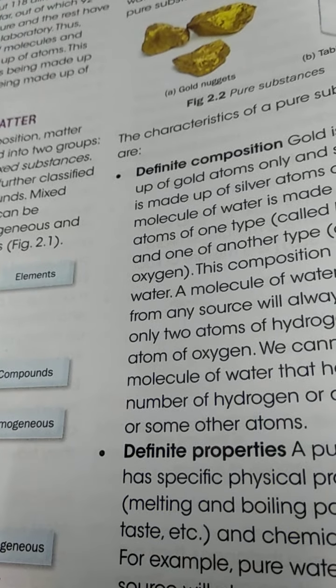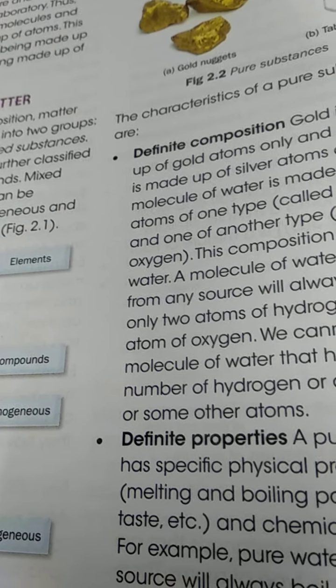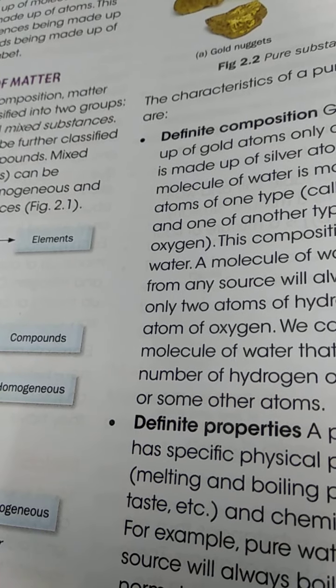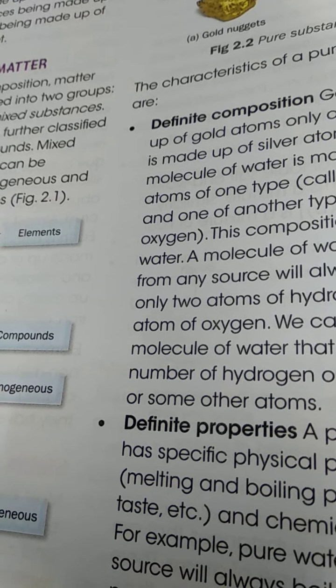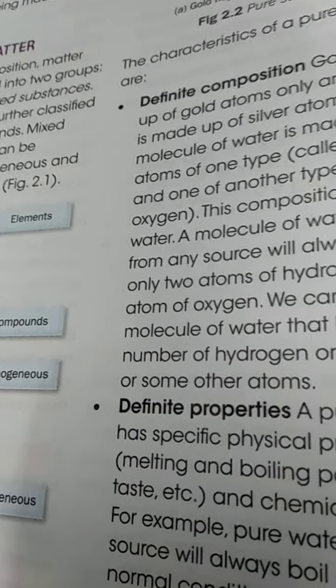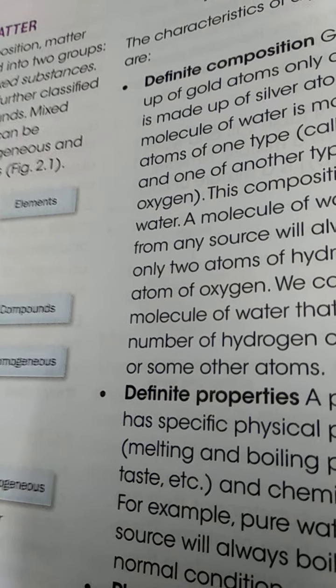And definite properties also. A pure substance has specific physical properties, whether you are melting it or boiling it, smell, taste, everything. The chemical properties, for example, water or any substance will always be the same if you boil it under normal conditions.